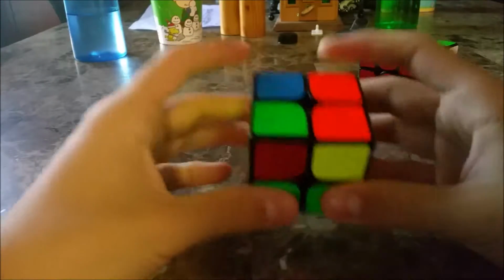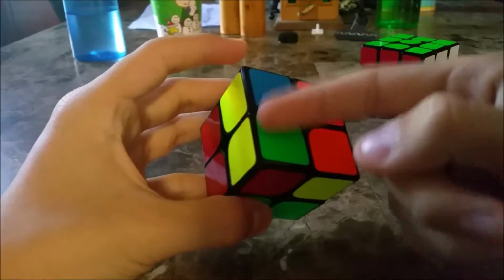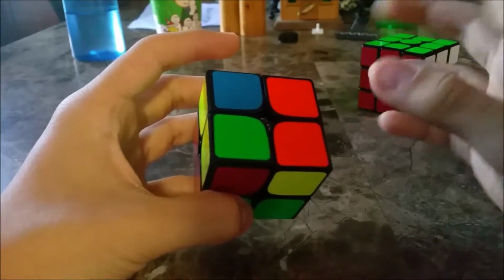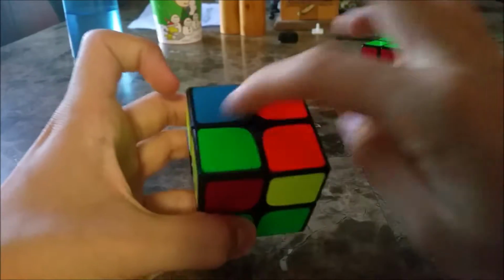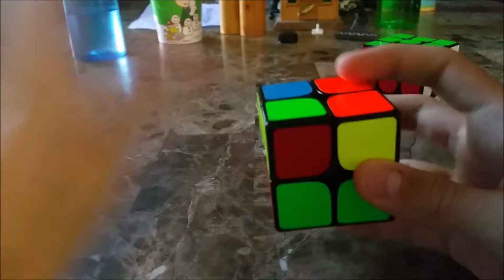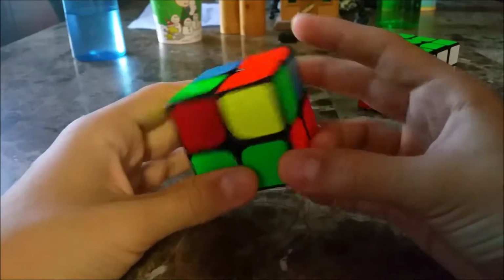No, you know what? Let's go to pi cases, because pi cases are really easy to memorize and they're easy to recognize. The way I recognize the pi cases is I look at these 4 stickers. I don't have to look at the side or anything. I just look at these top 4 stickers. It's super easy.